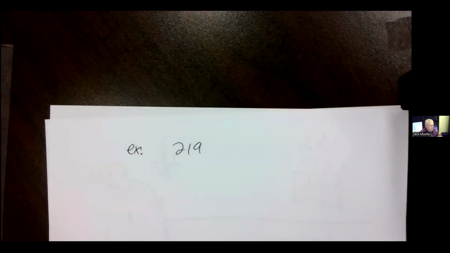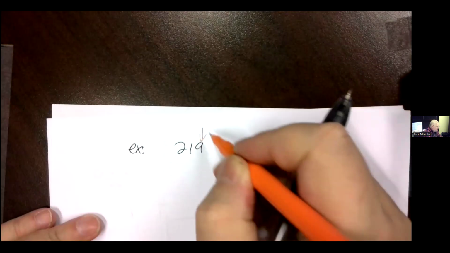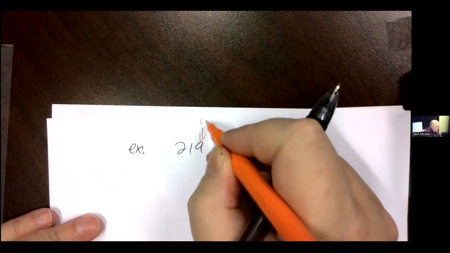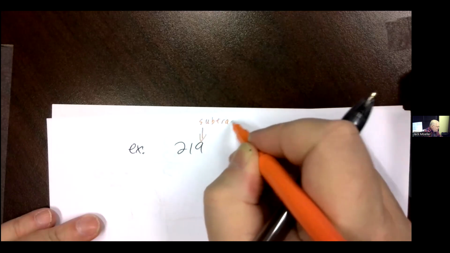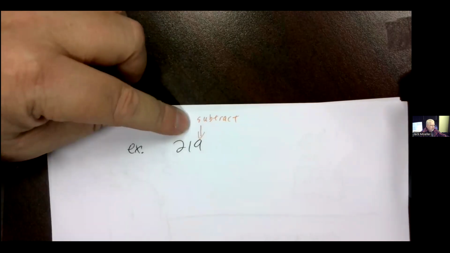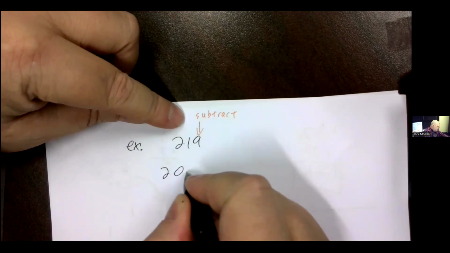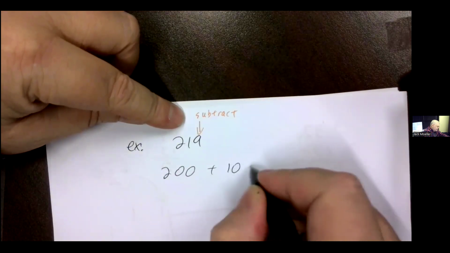For example, 219. When I'm going to the Roman numeral system, the first thing I do is ask whether subtraction is going to be involved. The time you know you have to subtract is if you have a 4 or a 9 anywhere in the number. If you don't have a 4 or 9, everything's adding, which is a little more straightforward. So that's the first thing I do, identify that yes, I am going to have to subtract. Then you break it up by place value. We have 200 plus 10 plus 9.